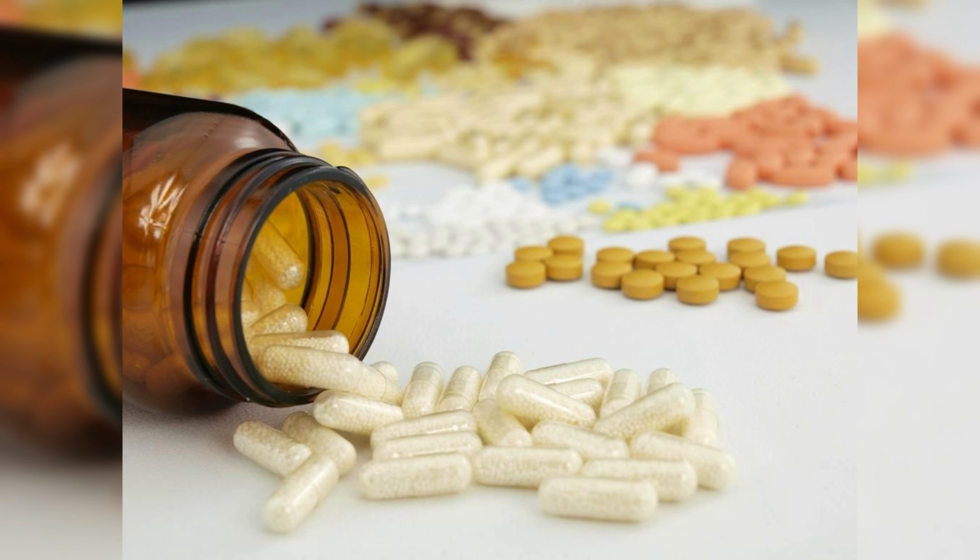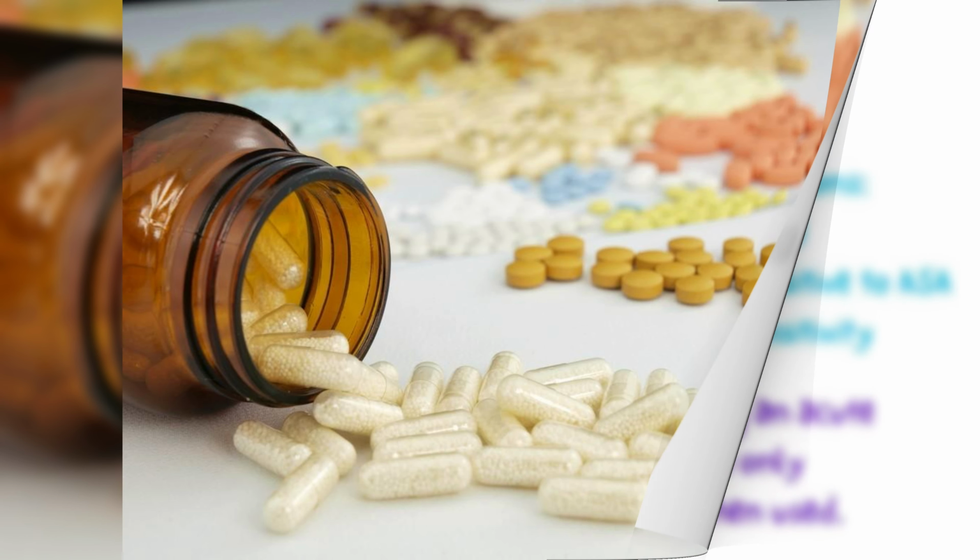Our topic for discussion today is commonly used medicines, also known as over-the-counter medications. In today's topic, we will discuss medication classification, indications, doses, contraindications, and their mechanism of action.